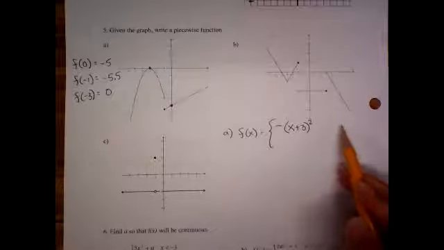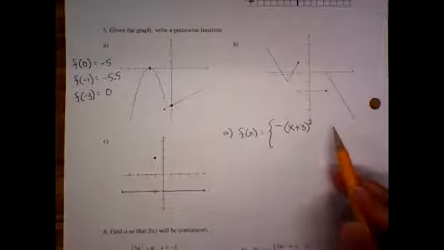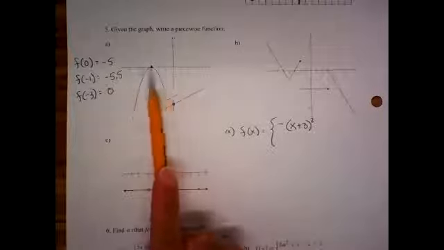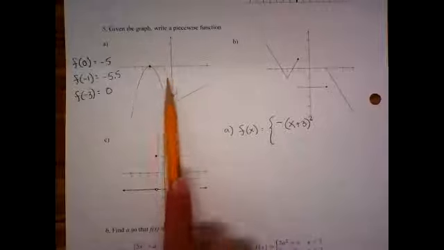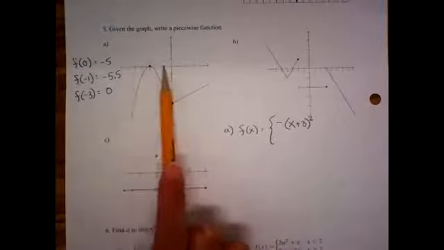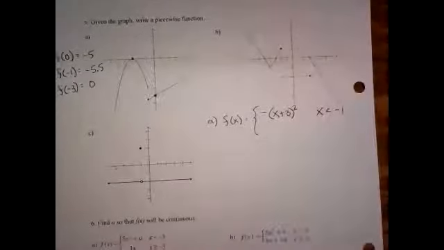Now next to it, like right here, you want to put the domain. So we want that graph for everything less than what x value? -1. Good. So it'll be x less than -1. Why not an equal to? Why did I just do less than? It's an open circle.